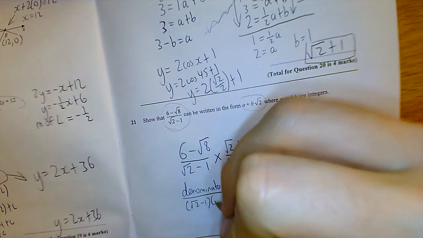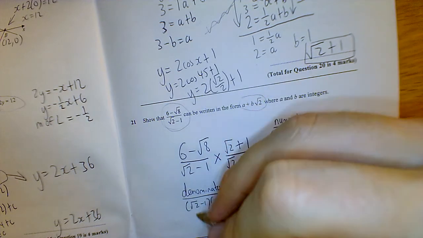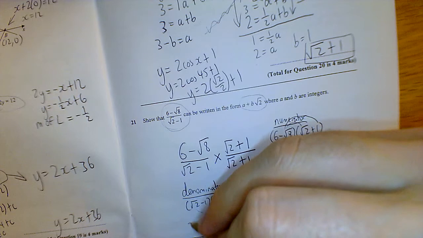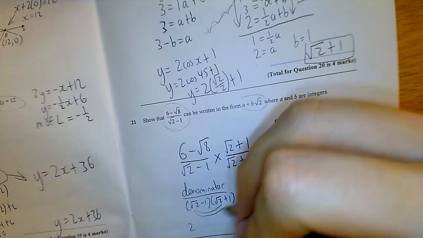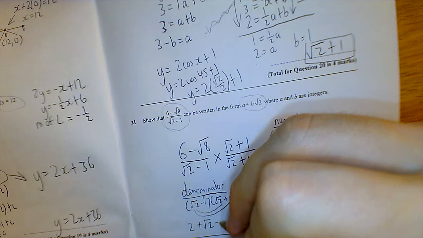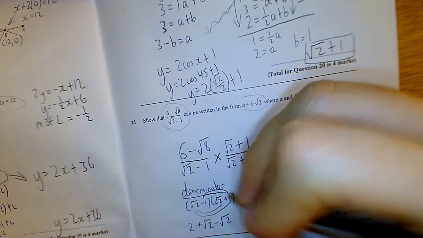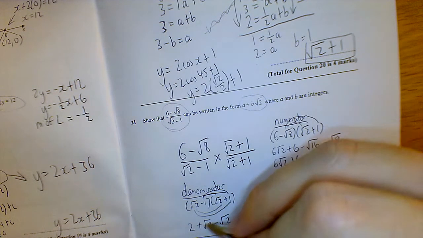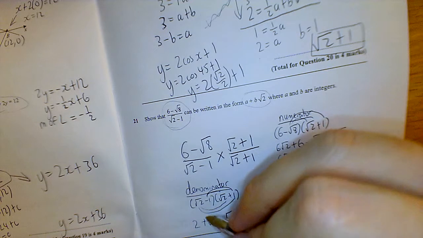My denominator, root 2 minus 1 times by root 2 plus 1. Root 2 times root 2 is 2. Root 2 times 1 is plus root 2. Minus 1 times root 2 is minus root 2. And minus 1 times 1 is minus 1. Now the plus root 2 and the minus root 2 cancel out.